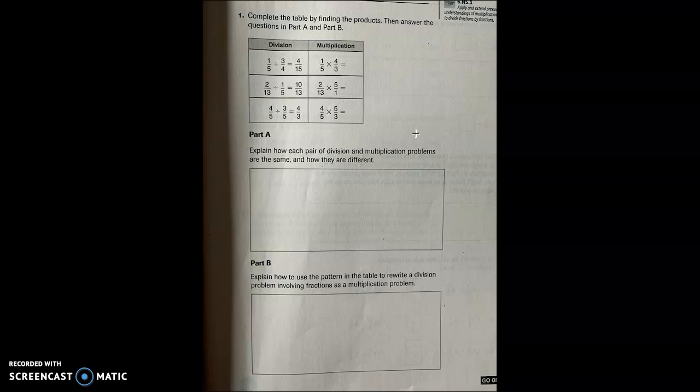It has a table, and on the left we have the dividing, and on the right we have the multiplying. Notice that this fraction, 3/4, has been flipped. We circle and flip the second fraction. Solve it. And what you should notice for part A, you're going to tell me how are they the same and how are they different. So after you answer these, what's the same between here, and then what's different? For part B, I want you to rewrite the steps that we just went over on how to divide fractions.